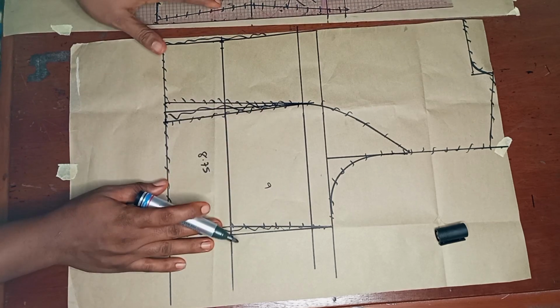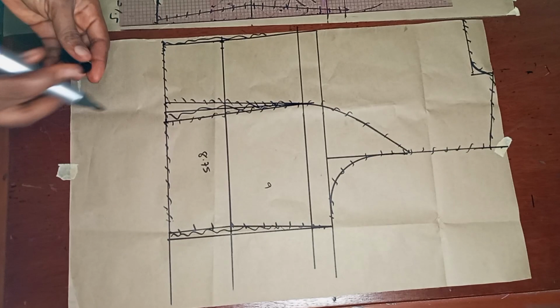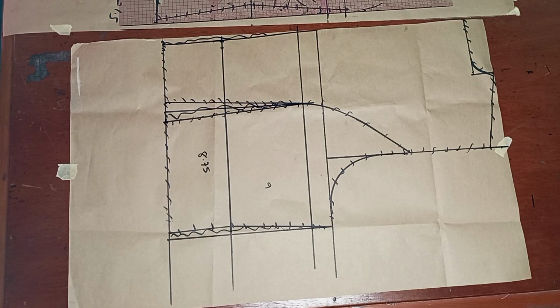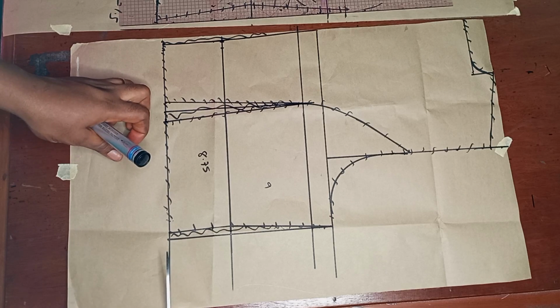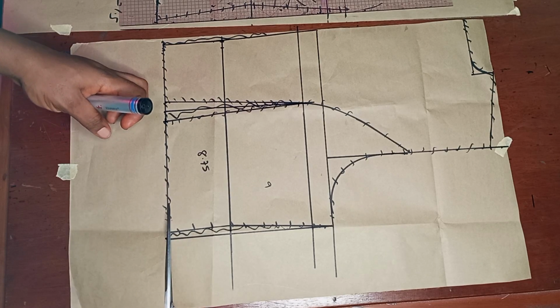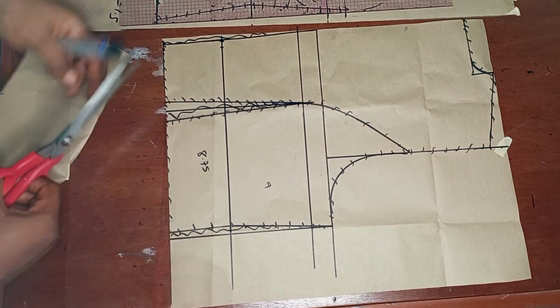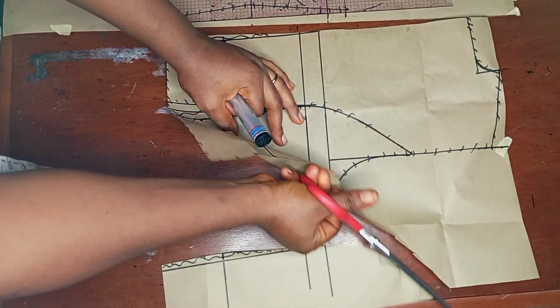Guys, this is very important. All these dots are very important so that our outfits are going to be looking nice and straight. I'll go ahead and cut on those lines.